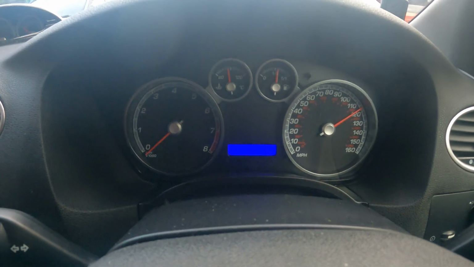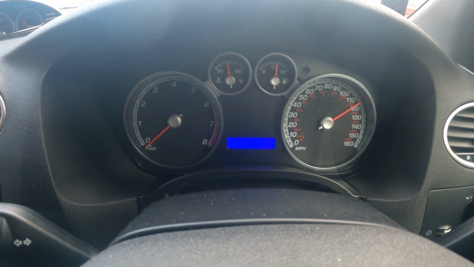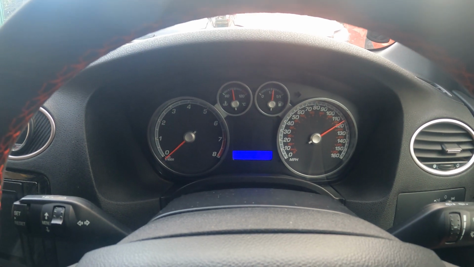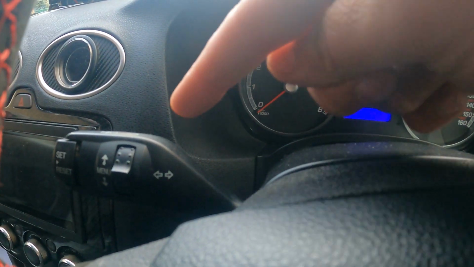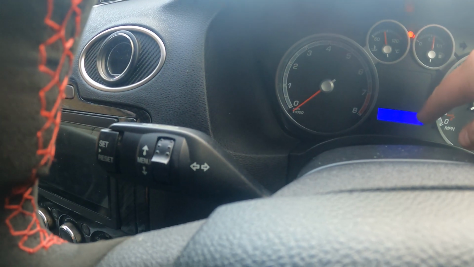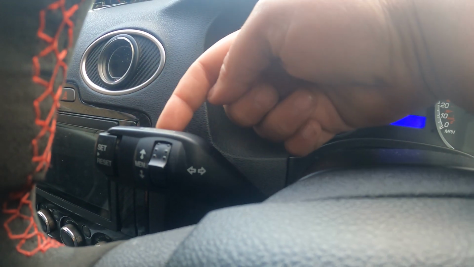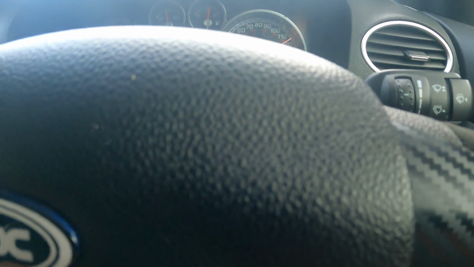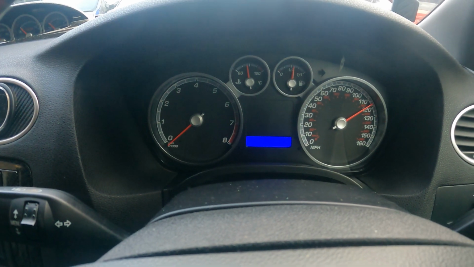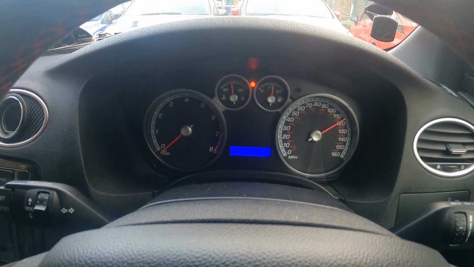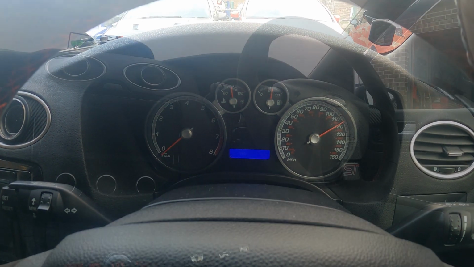Right, so basically if you look at my dials, they're stuck in awkward positions due to the battery going flat. Now, how to get into the secret menu: you hold the trip button in, which will reset your mileage, but if you keep it held in with the ignition off, hold it in, turn the ignition on, and then shortly after it will go into test mode. So we'll try and do this while holding the camera.